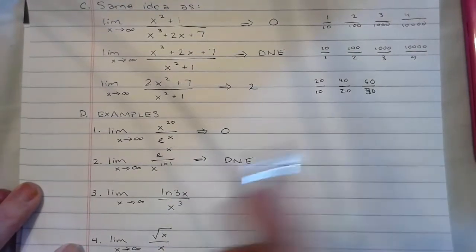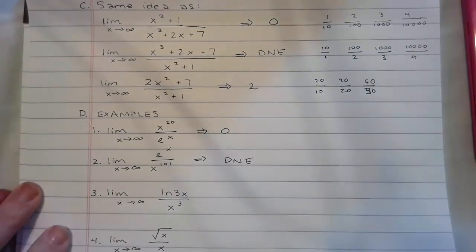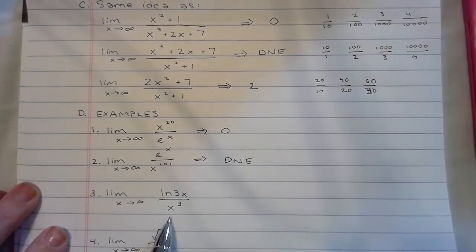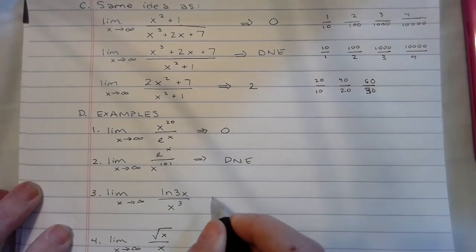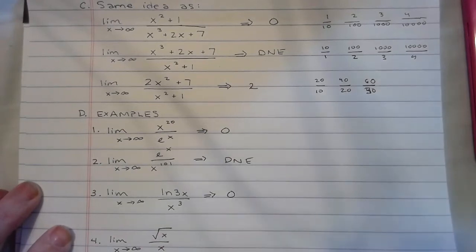Put it in your calculator and look out at infinity. Eventually that will look like it's going to increase without bound. And then this one, we've got natural log is a very slow grower. Polynomials are a little faster, so the denominator has more magnitude than the numerator, and we're going to be looking at going to 0 again.